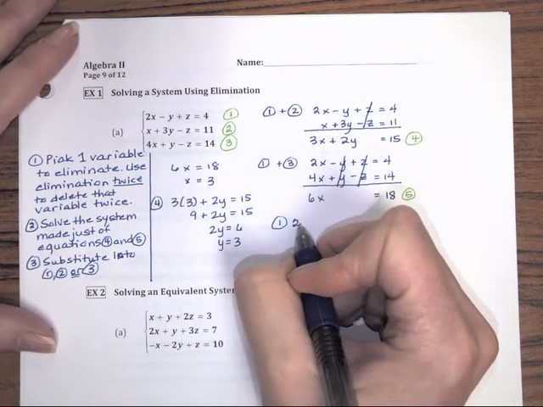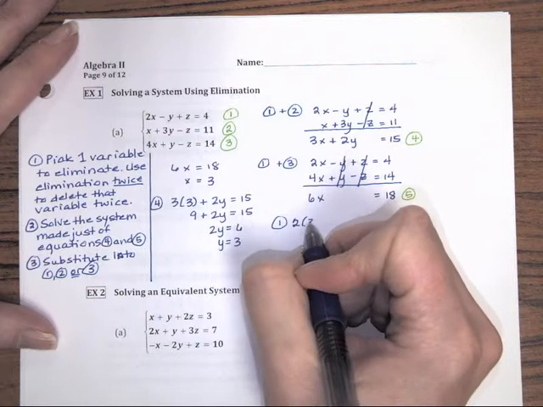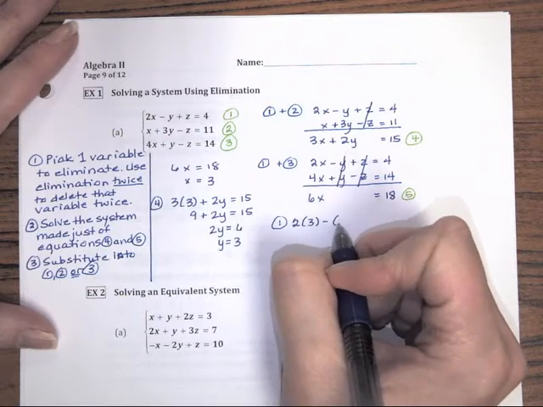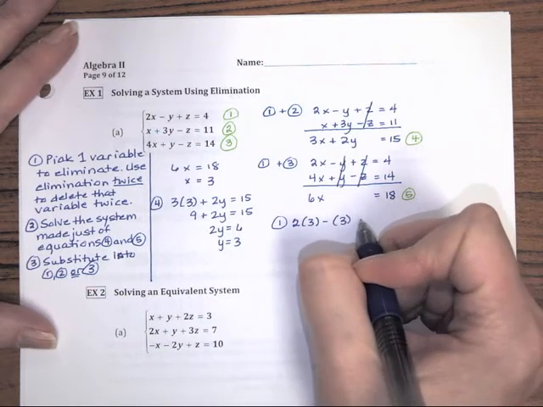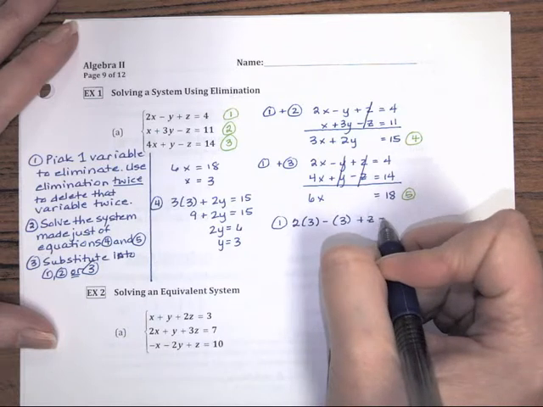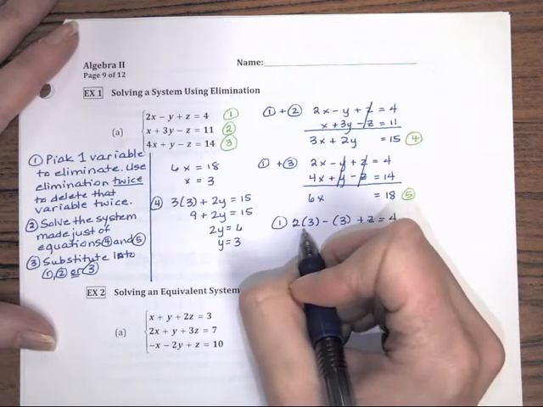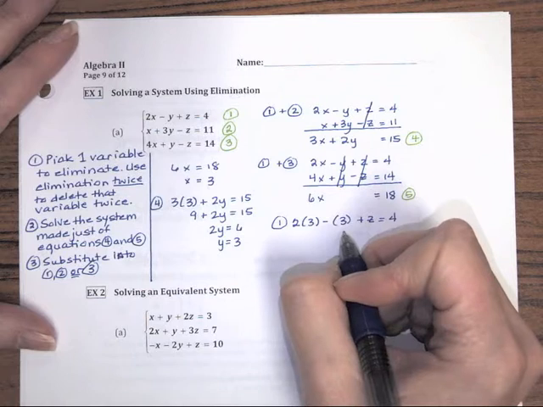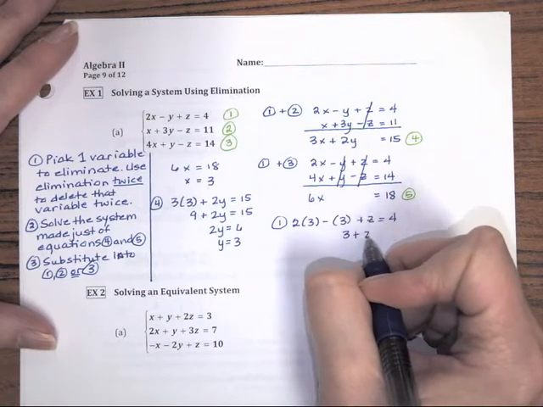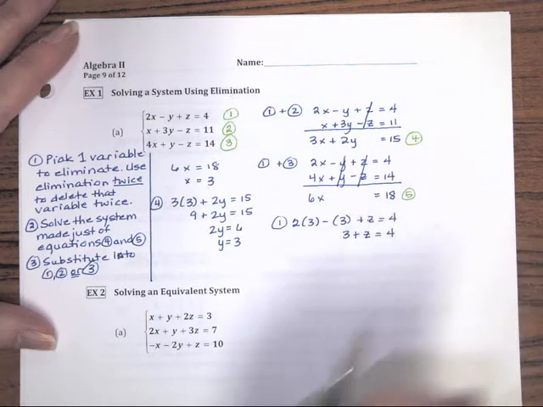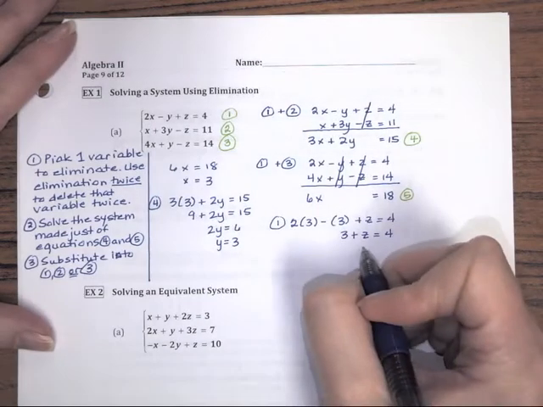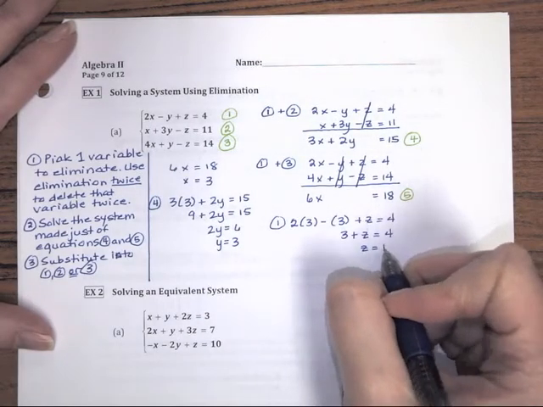And I have 2 times x, which is 3, minus y, which is 3, plus z equals 4. So this is 6 minus 3 gives me 3, plus z equals 4. Subtract 3 from both sides, and I get z equals 1.